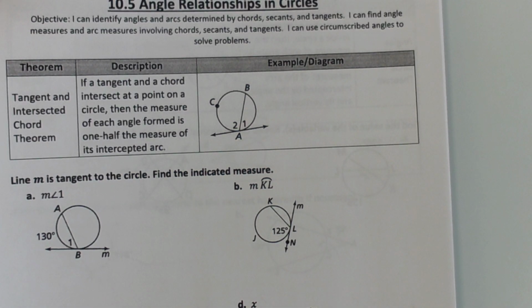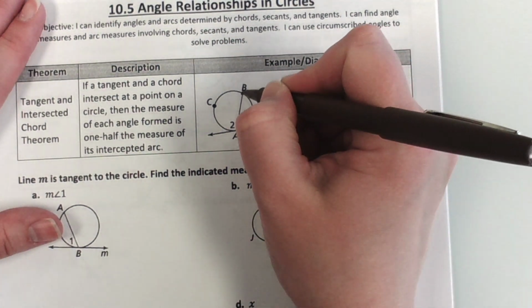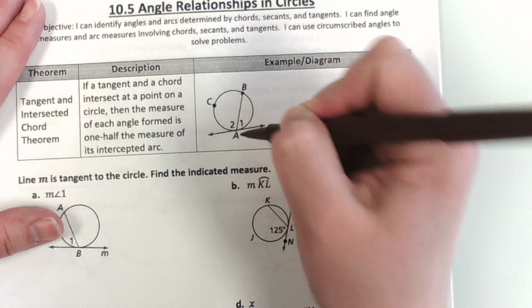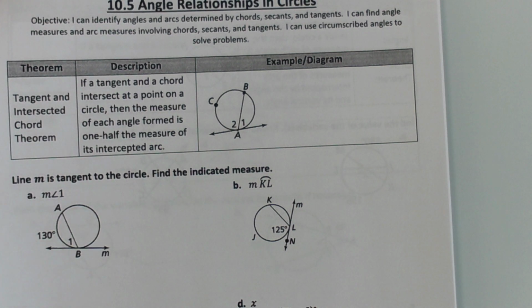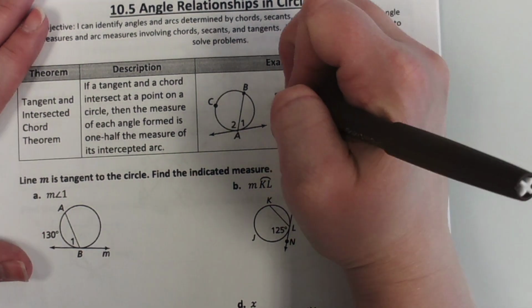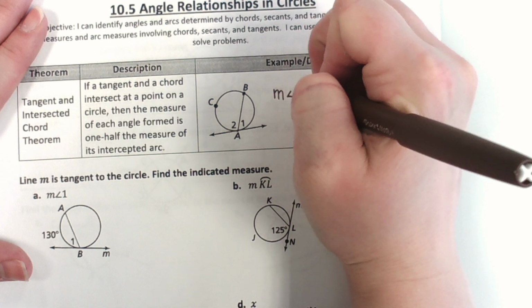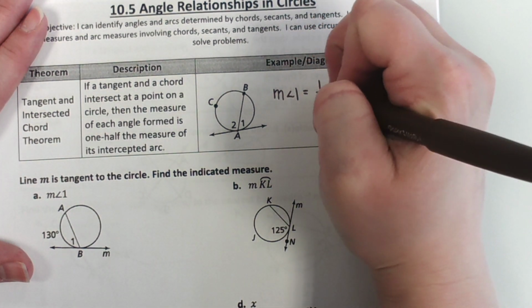What's a chord? A segment that has two points on the circle. A segment that goes from one point on a circle to another point on a circle, so that's our chord. If a tangent and chord intersect at the point on the circle, in other words, at the point of tangency, then the measure of each angle formed is 1/2 the measure of its intercepted arc. So that means the measure of angle 1 is equal to 1/2.